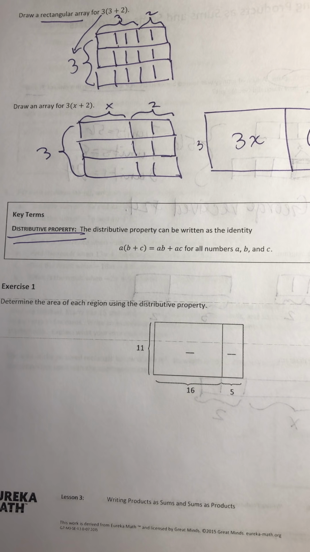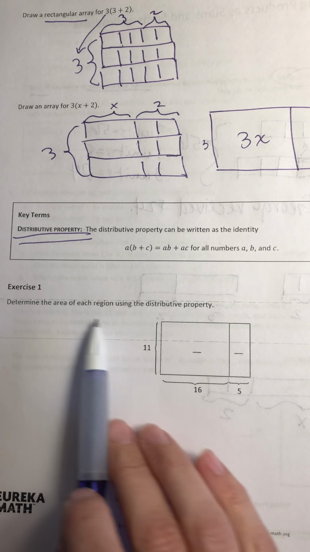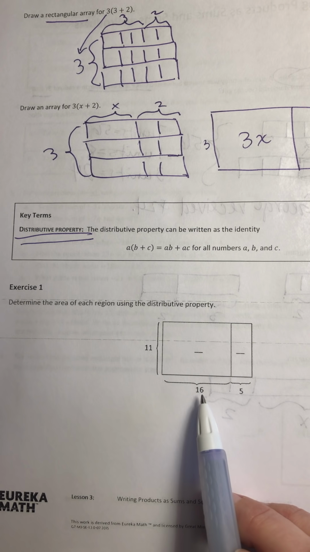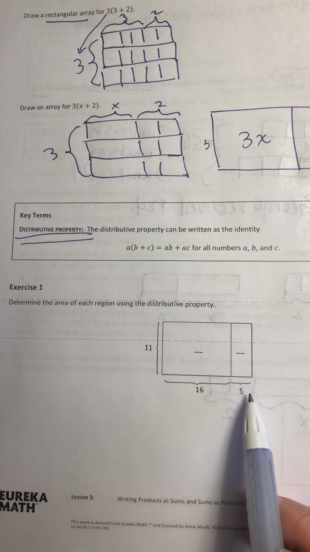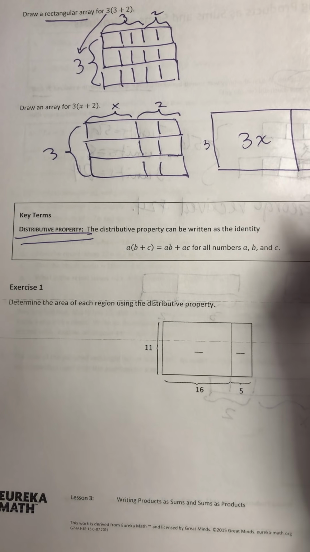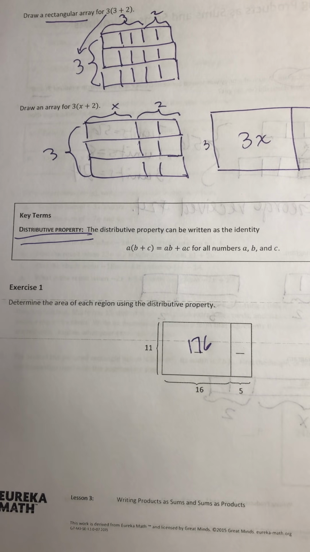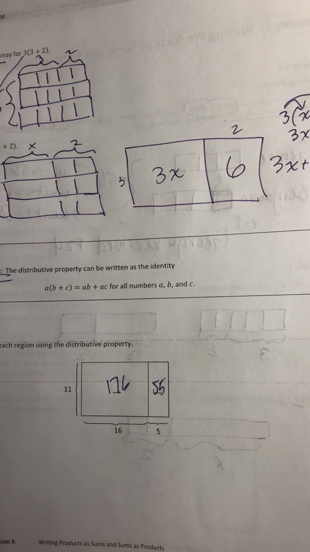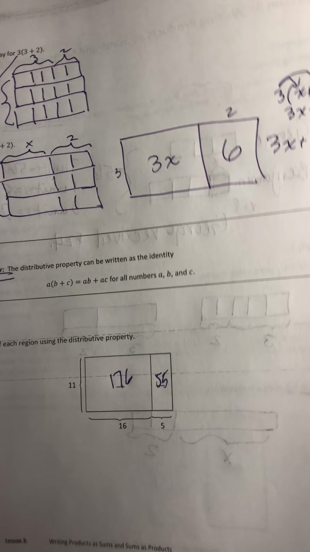Okay, let's practice using example 1 now. It says determine the area of each region using the distributive property. So if this is 11 and this is 16 and this is 5, then what do we do with these two? 16 times 11, which gives us 176. If we have 11 5s, then together we have 55. That's using the array method, using your distributive property.